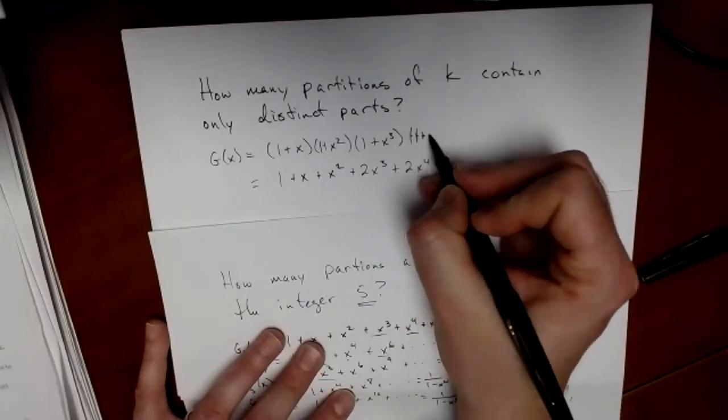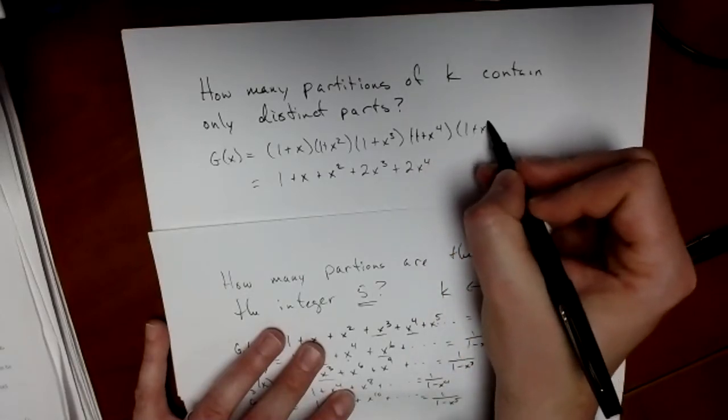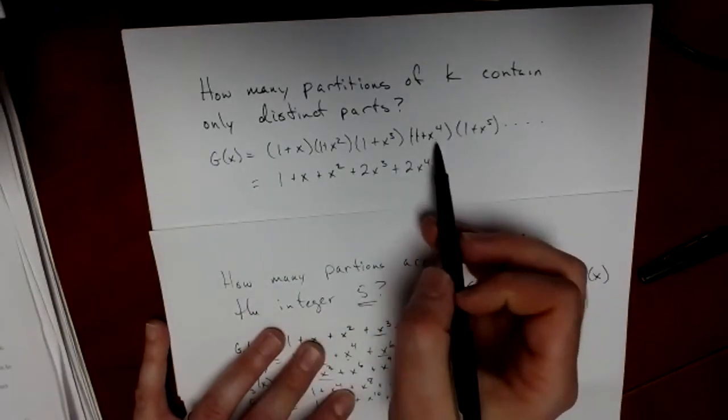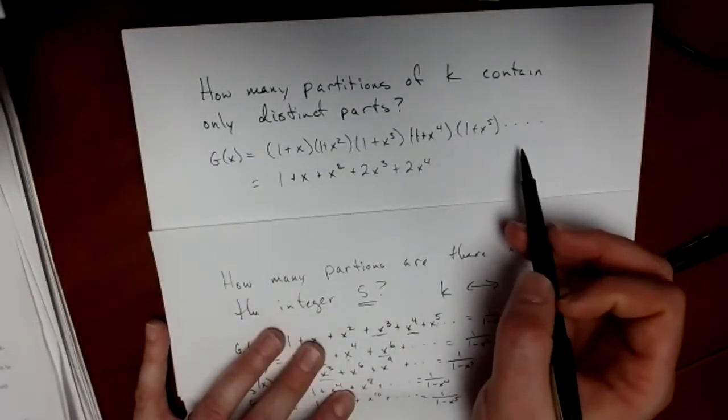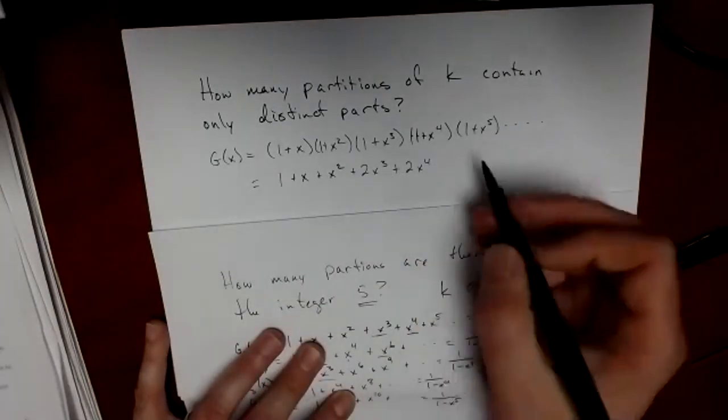Probably should have written out a couple more terms there, or really factors. Right, we'll get X to the 4th just times all 1s, and we'll get X cubed times X. So there'll be 2 ways to get X to the 4th.